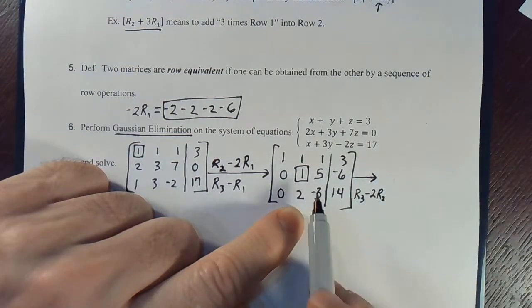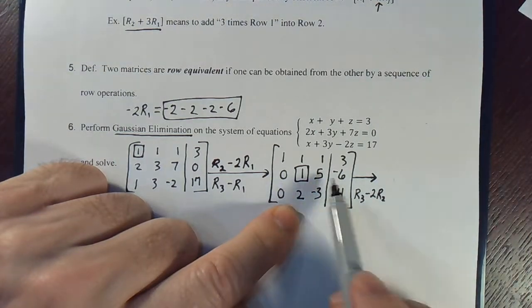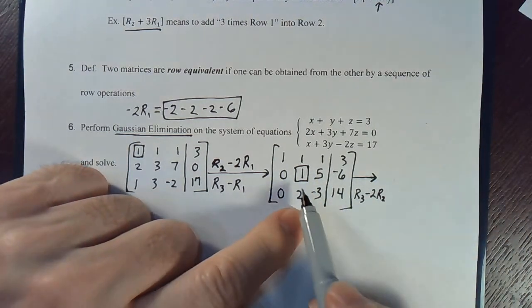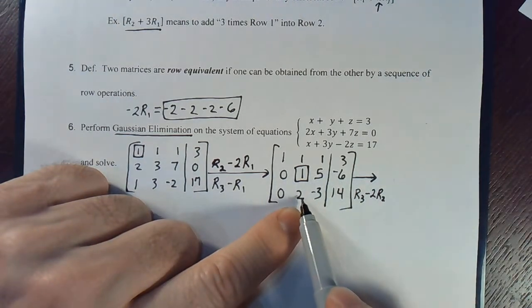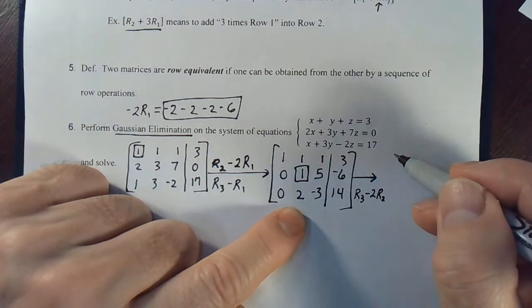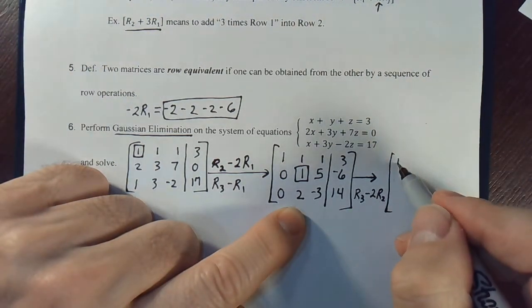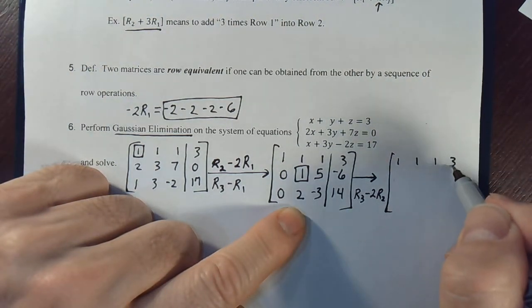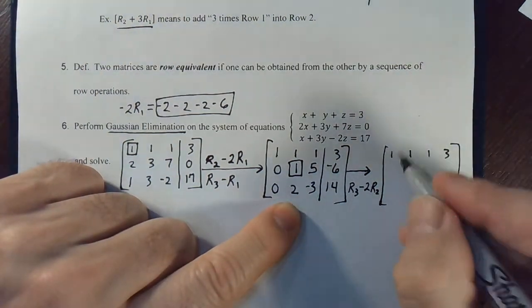Hope I said that correct earlier. We're using this 1, which is in row 2. So we're taking row 3 minus 2 row 2's, and that's going to give me a 0 here, and that's the goal. Okay, the first row does not change. And the second row doesn't change.